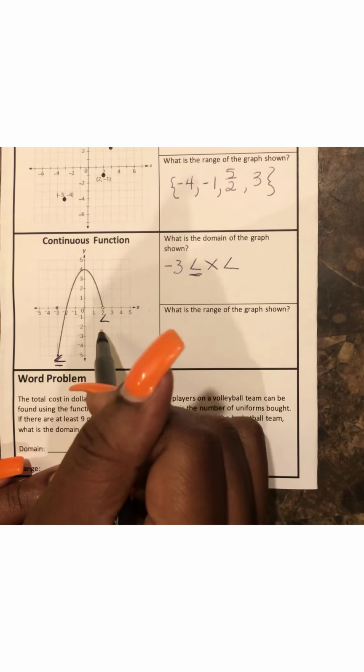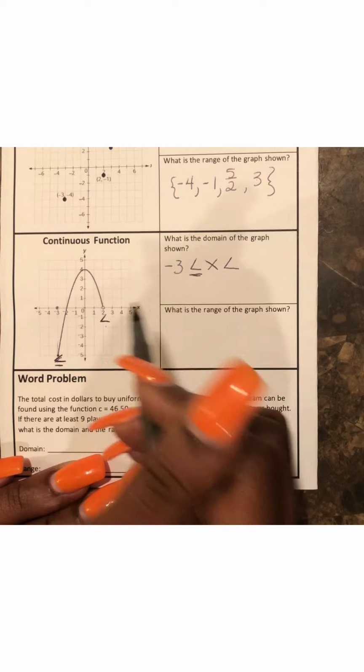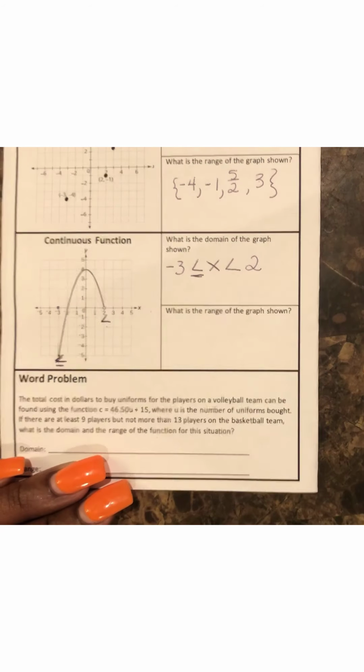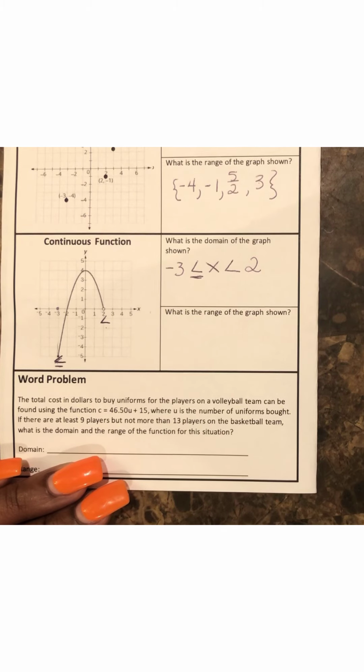Now, let's go to the less than sign. Notice on the x-axis, that falls on the number 2. So the domain for this function would be -3 is less than or equal to x, which is less than 2.